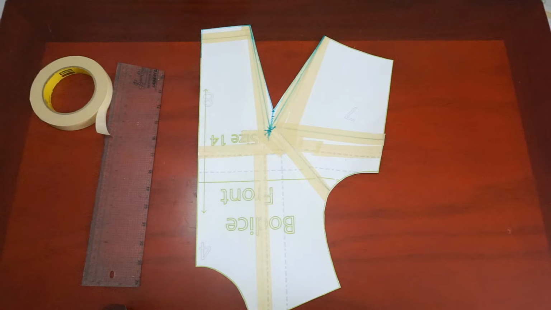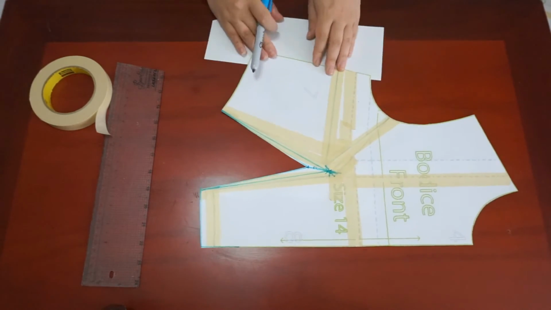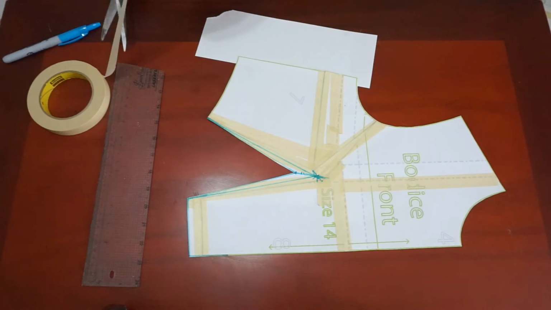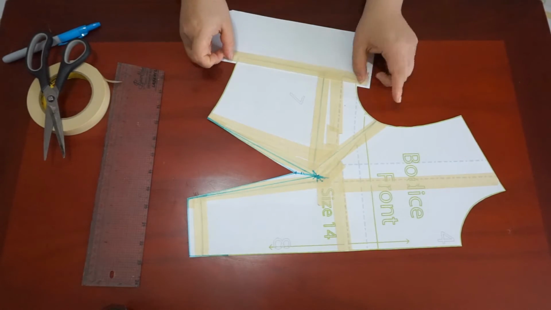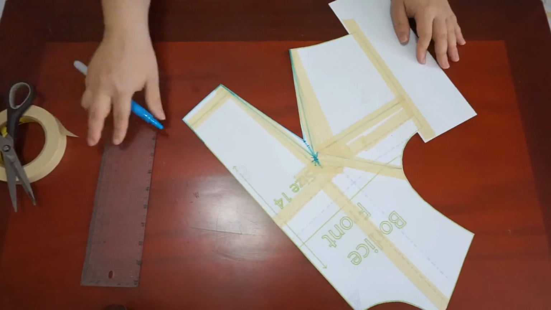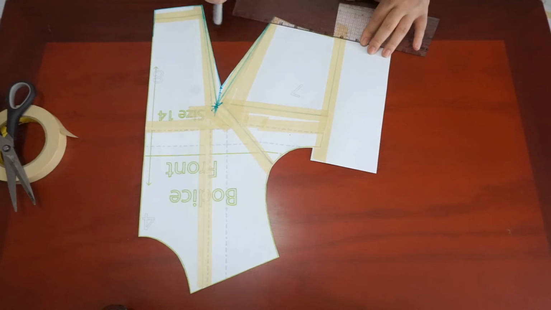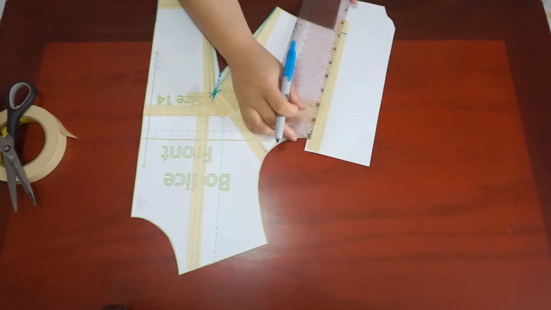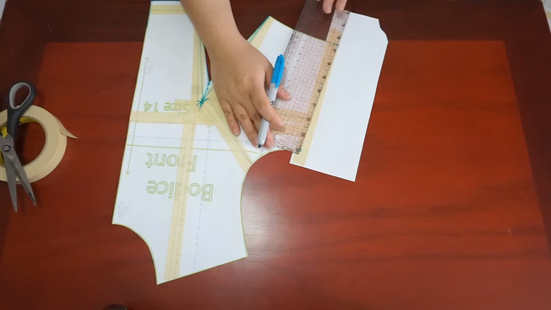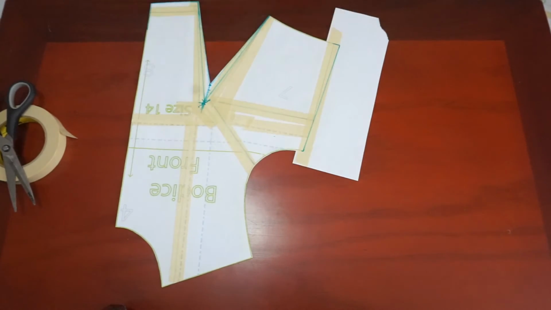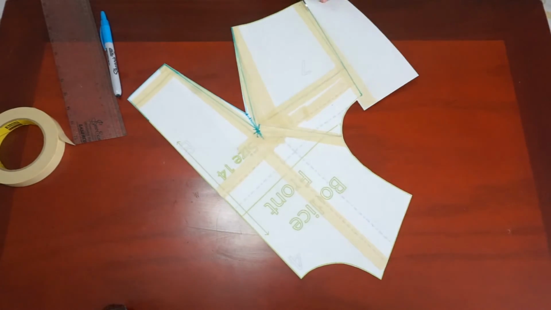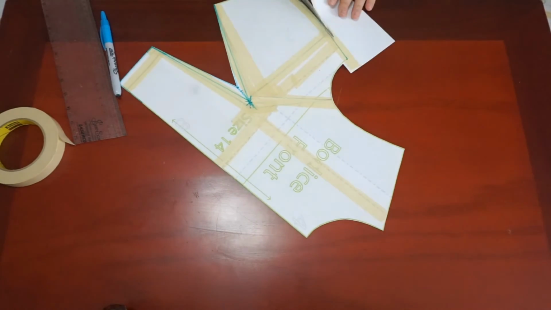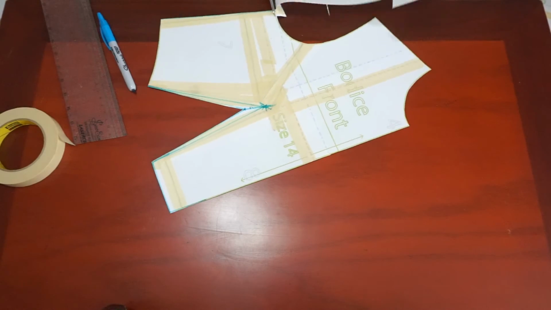What you want to do is take a scrap paper and tape it to the side seam of the bodice front. Once you've done that, you're going to only extend the bottom corner where it would be sitting on your waist, 1/4 inch. To create the new side seam, you're going to connect the point that you just made to where the armhole and the side seam corner is.